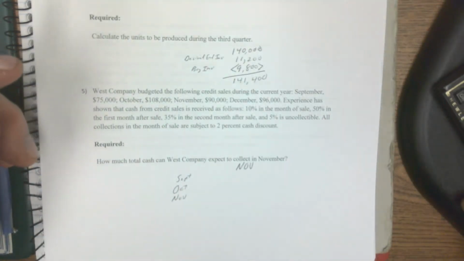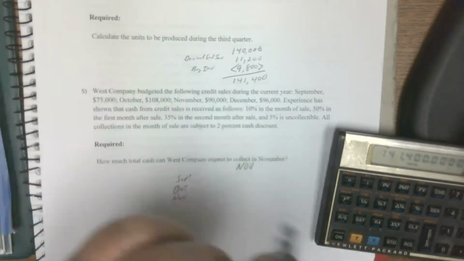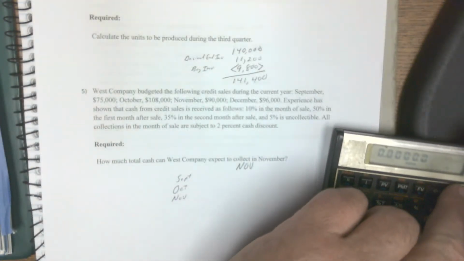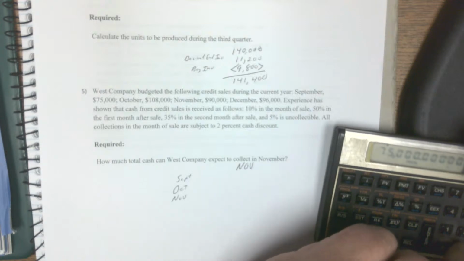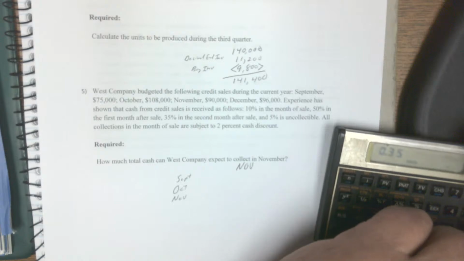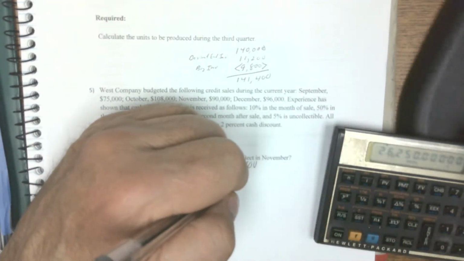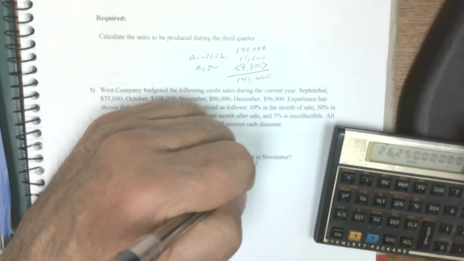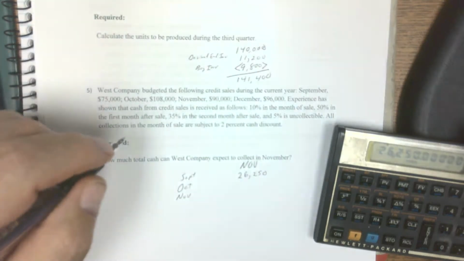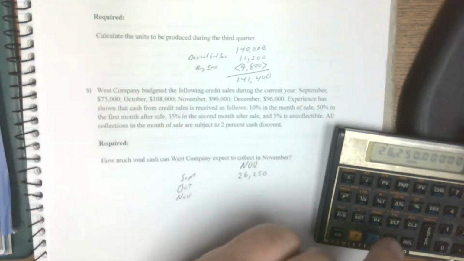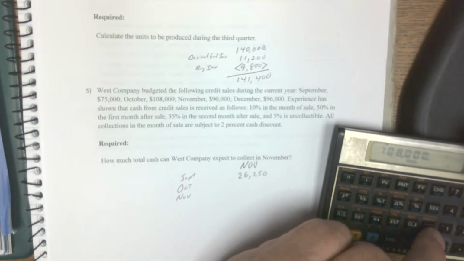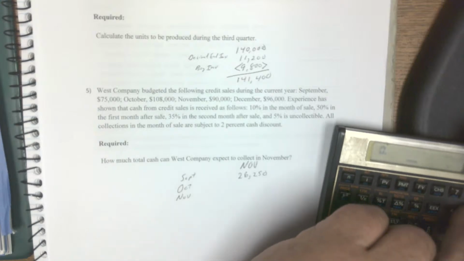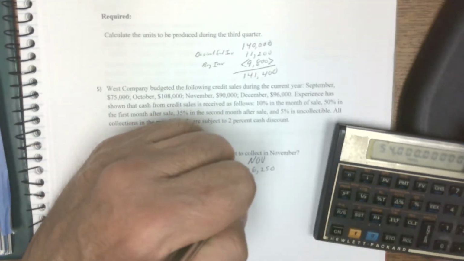So September was 75,000, and we're going to collect 35% of that in November. So that will be 26,250. October was 108,000, and that's 50%. So that's 54,000.